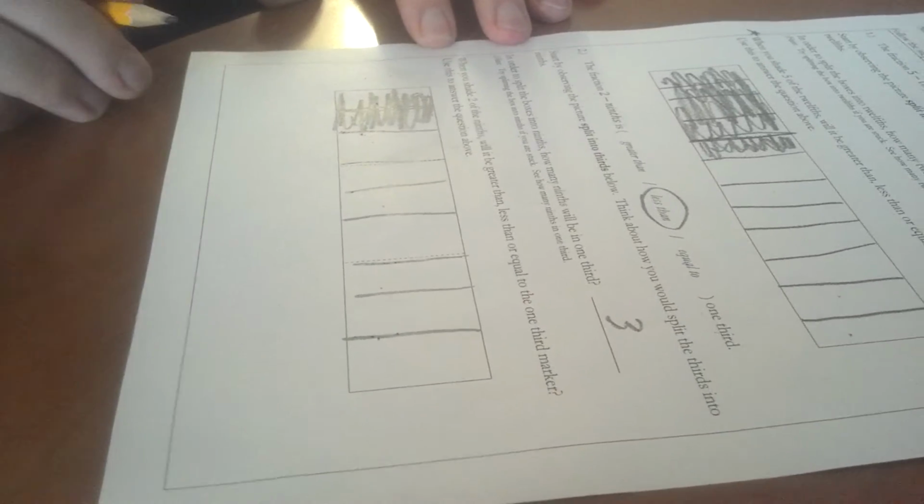And now we can say, well, if we have 2/9, is that going to be greater than, less than, or equal to 1/3? And I think it is going to be less than. 2/9 is less than 1/3.